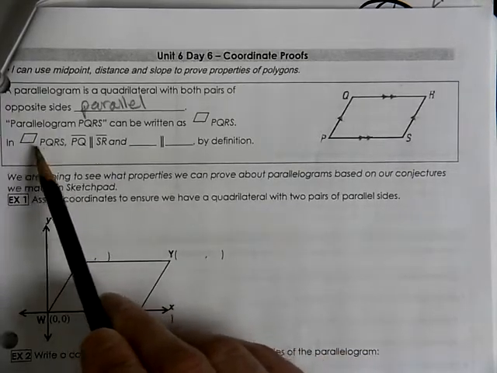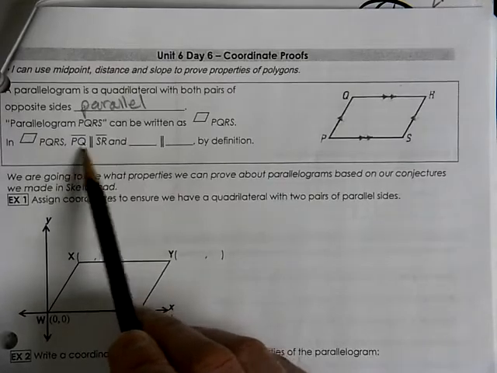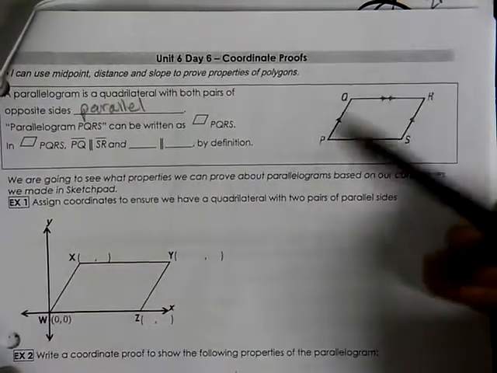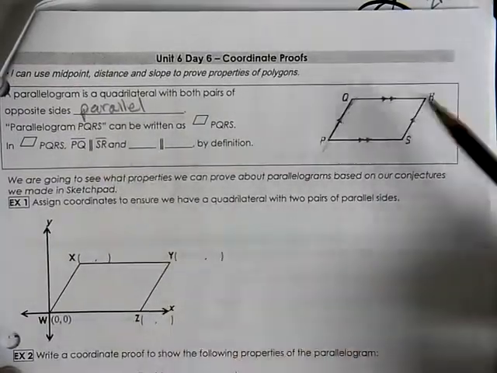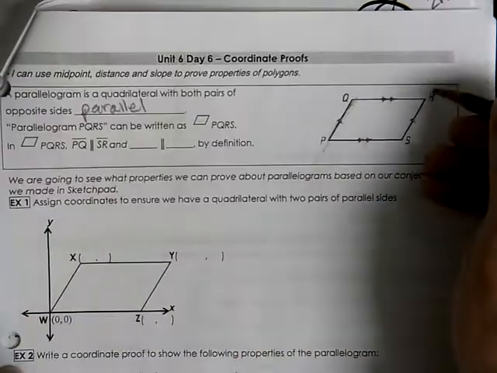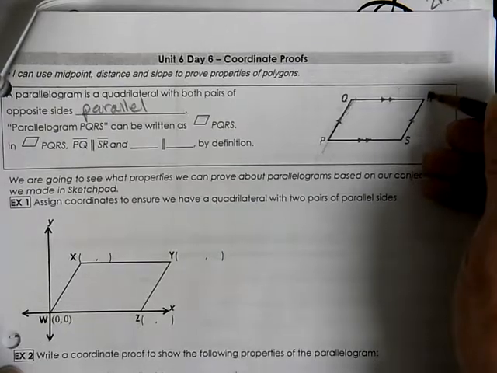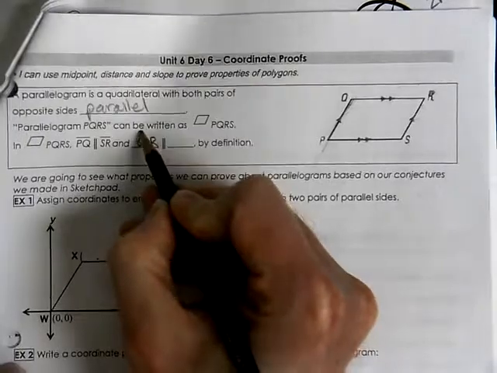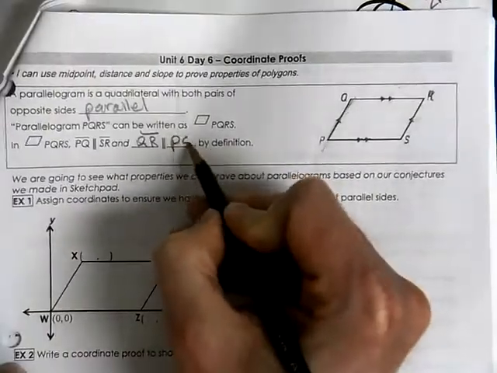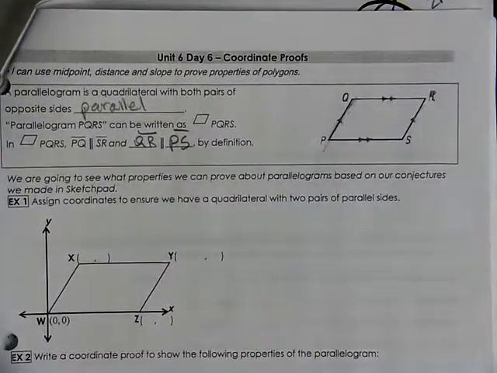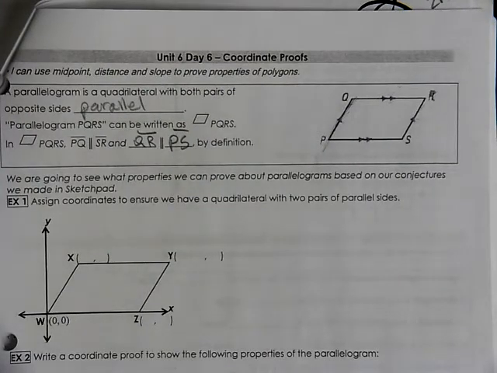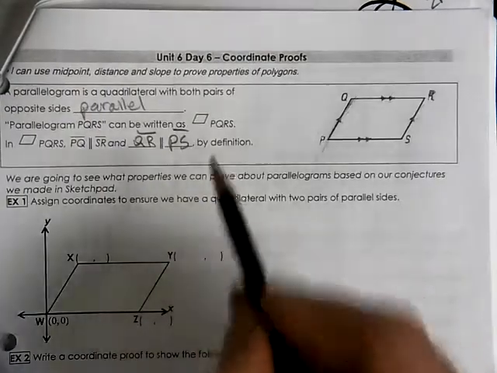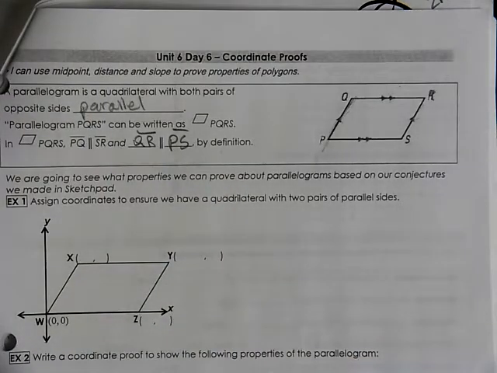So in parallelogram PQRS, we have two sides parallel. PQ is parallel to SR. This is an R over here. And we also know that QR is parallel to PS. So we have two sets of parallel sides, and that's the definition of a parallelogram. There's lots of other properties of parallelograms.